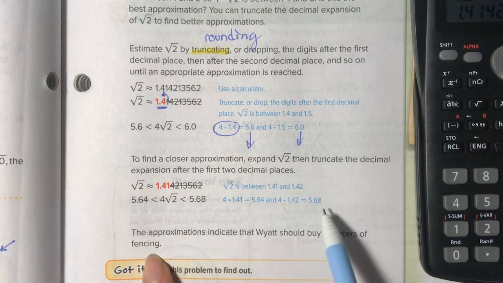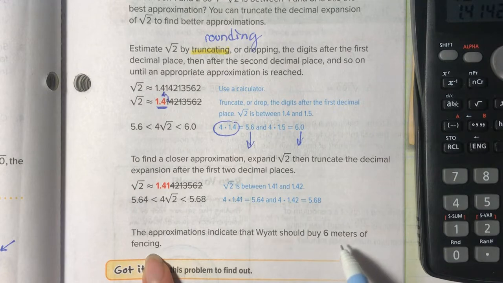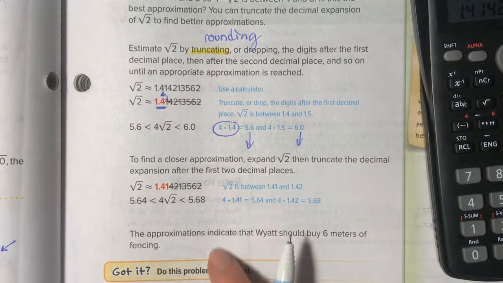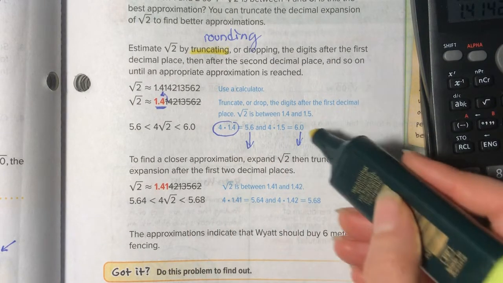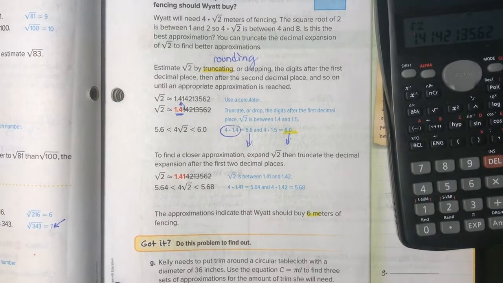Okay, so if we're getting closer, I think Wyatt should buy 6 meters of fencing, right? Because you're trying to think, okay, what is the maximum, right? You don't want to accidentally not have enough, right? That would be terrible if you were just as short and the puppy escaped, right? So pick the larger one, right? You want to buy 6. You want to make sure you have enough at all costs.